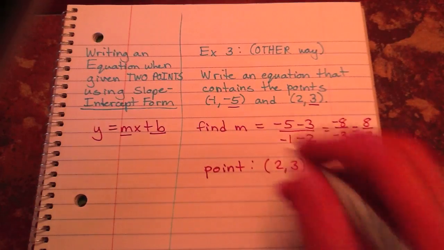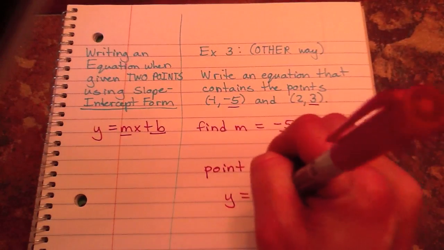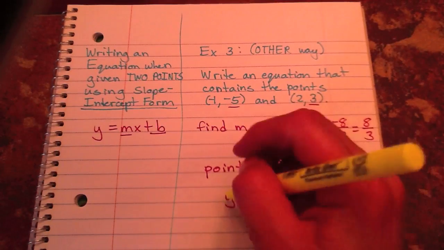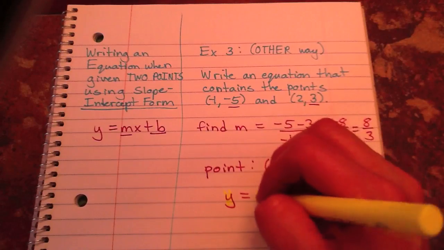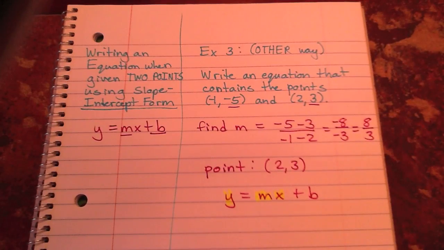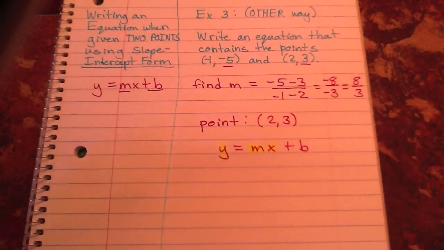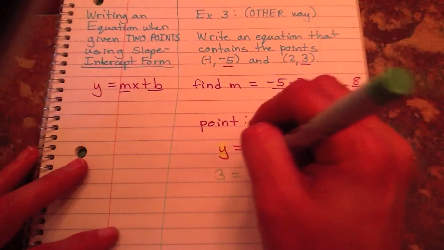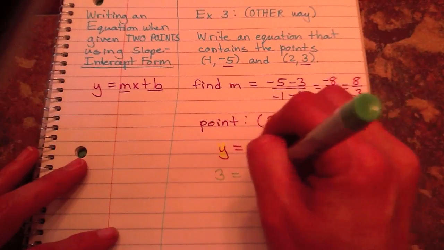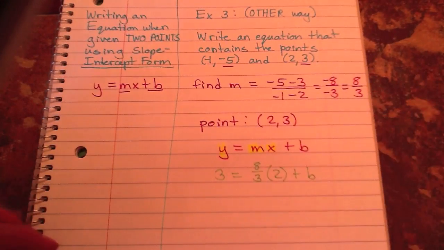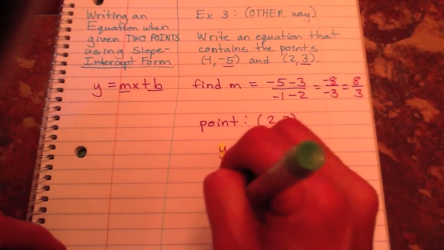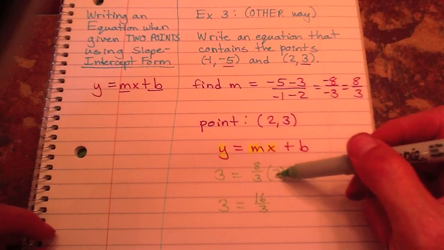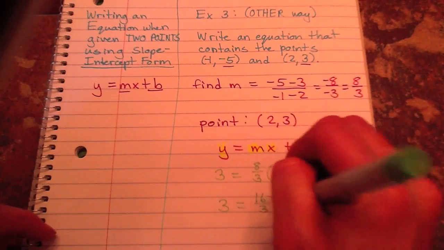Okay, this is y equals mx plus b. I have x, I have y, I have m. There's my y, there's my x, there's my m, I need b. So I'm going to plug everything in to find b. 3 equals 8 over 3 times 2 plus b. 3 equals 16 over 3, I just multiplied 8 times 2, plus b.